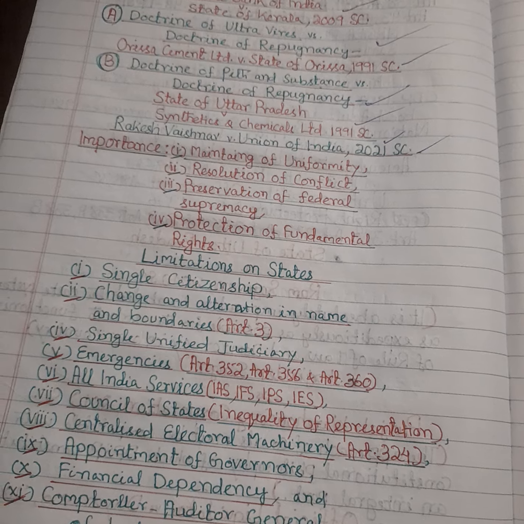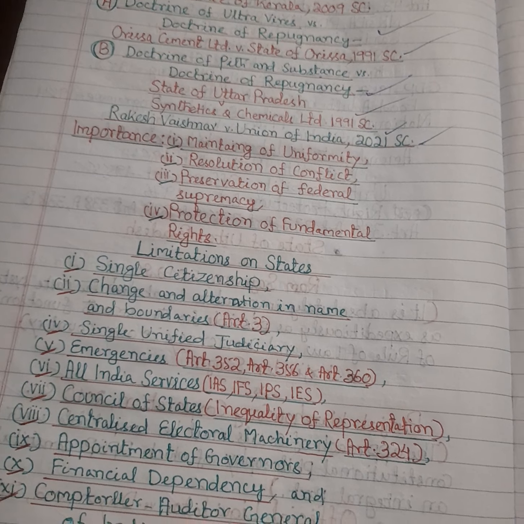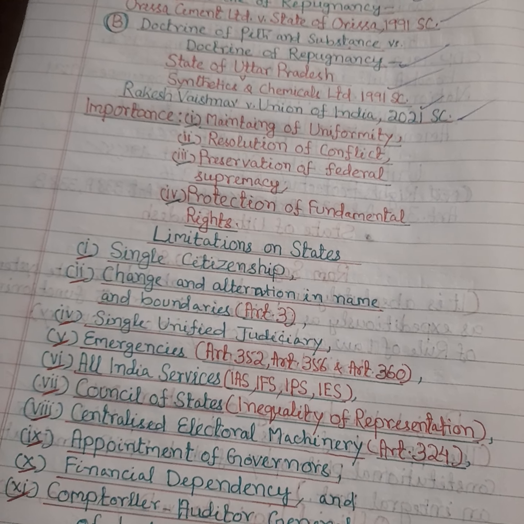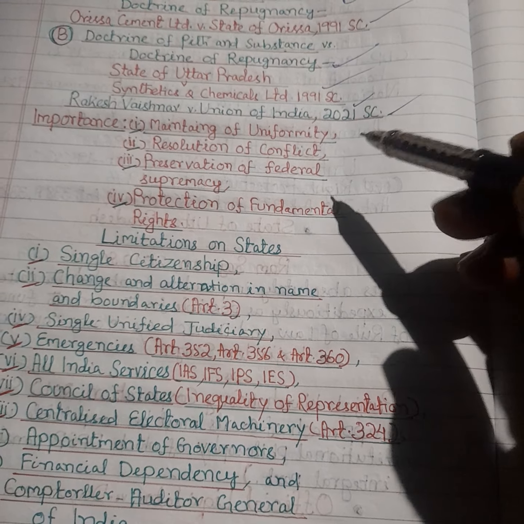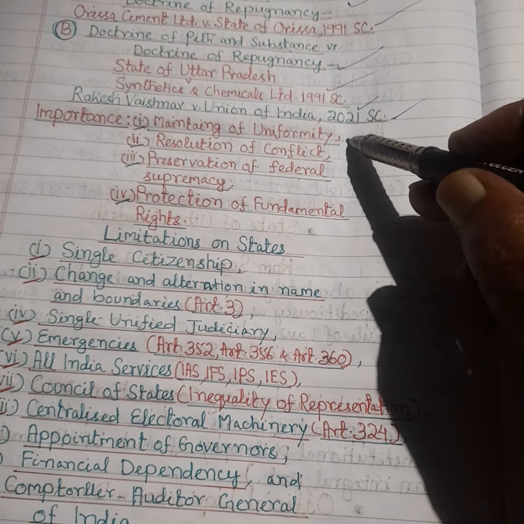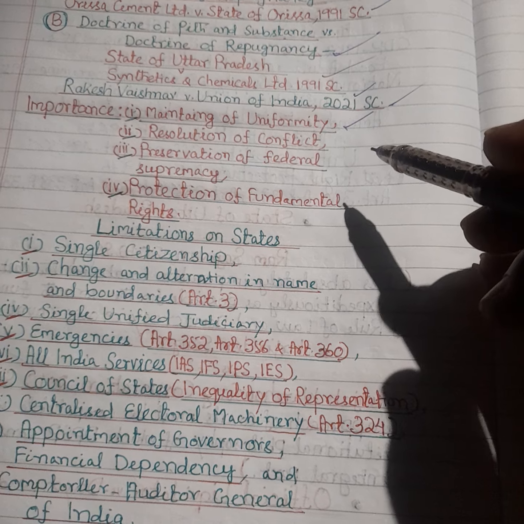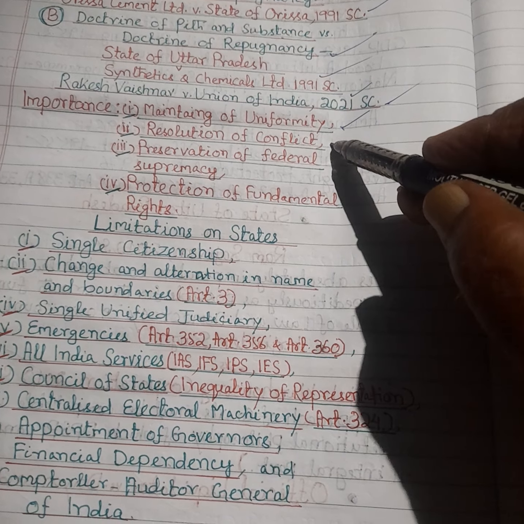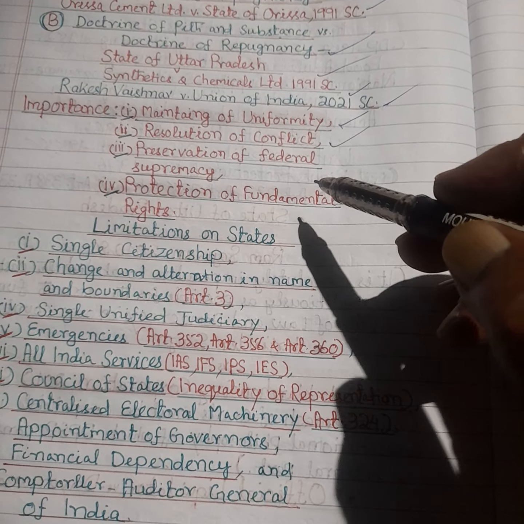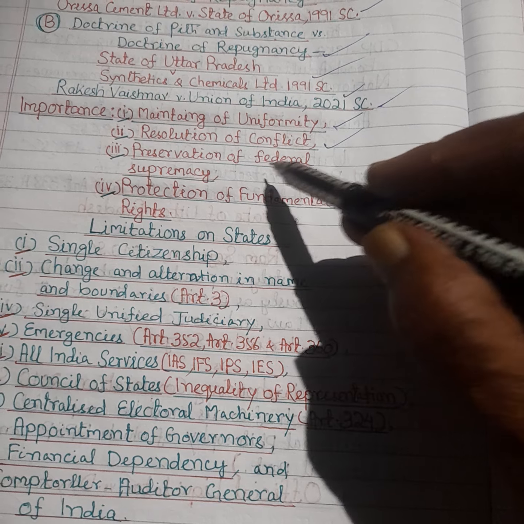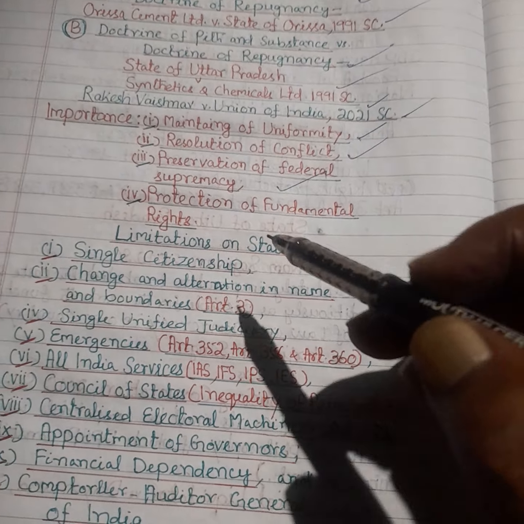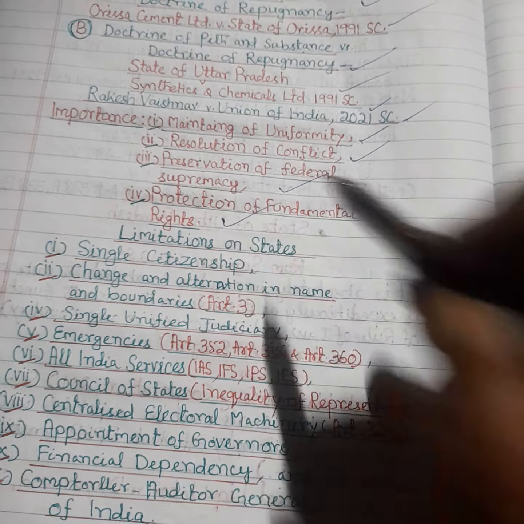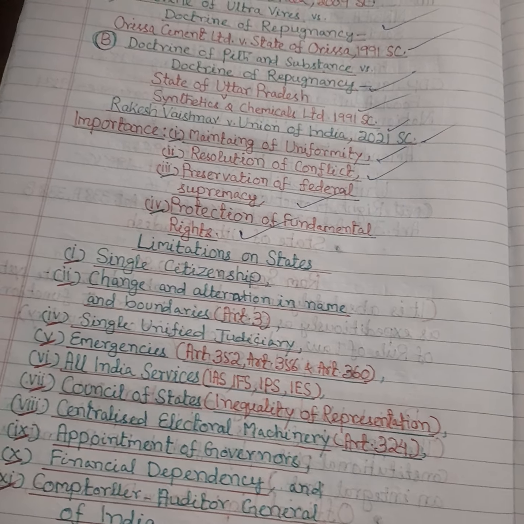As relating to the importance of this doctrine, in simple terms, we found maintaining of uniformity, resolution of conflict, preservation of federal supremacy, and protection of fundamental rights.